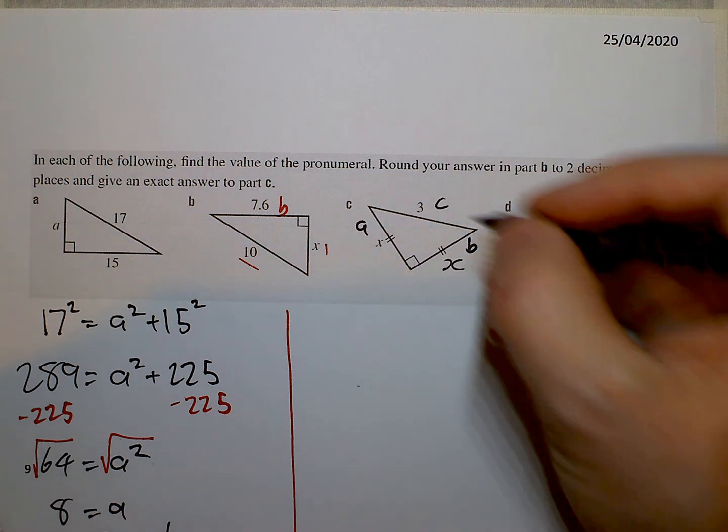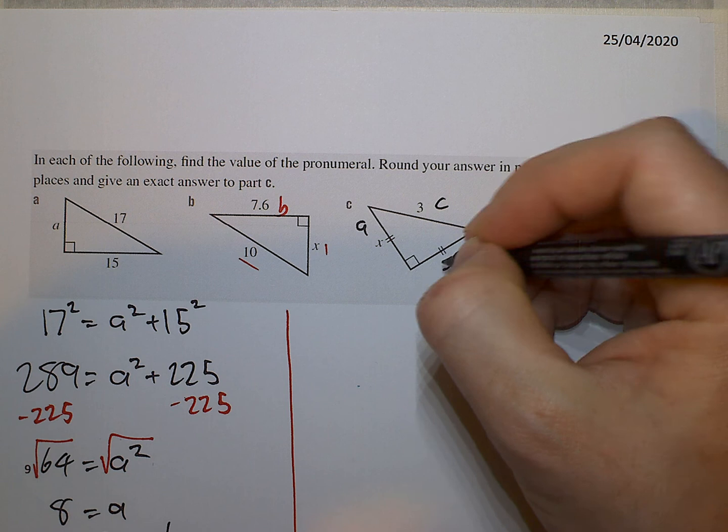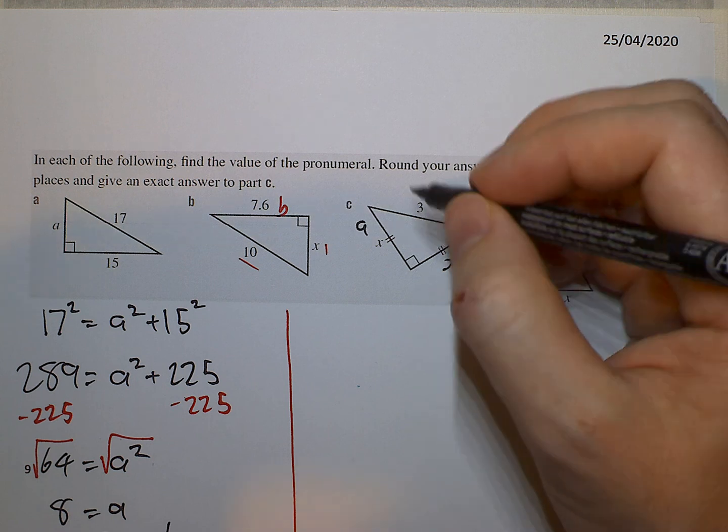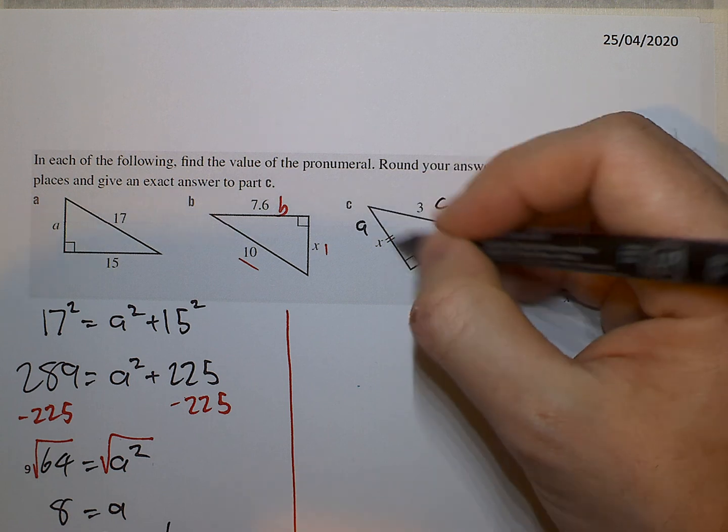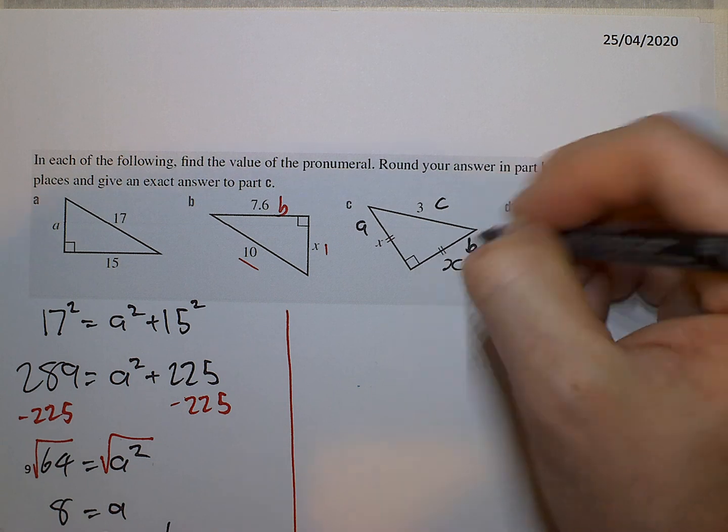So this squared equals this squared plus this squared. So if we're squaring this length, it will still be x squared, and this will be x squared.